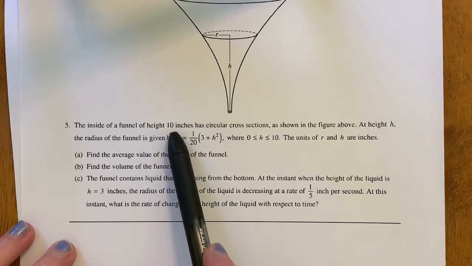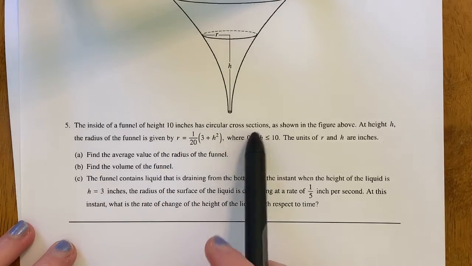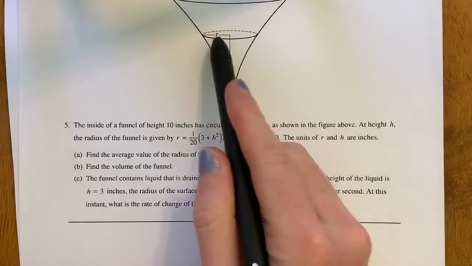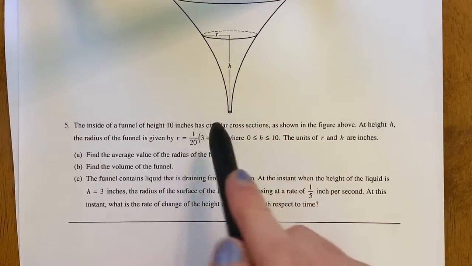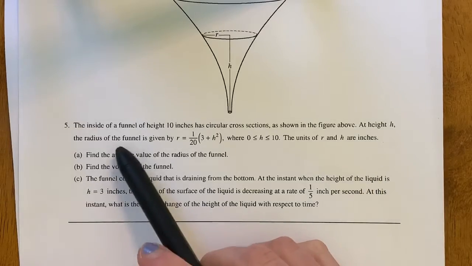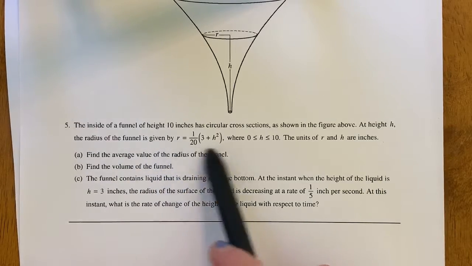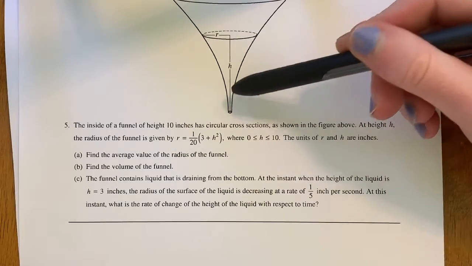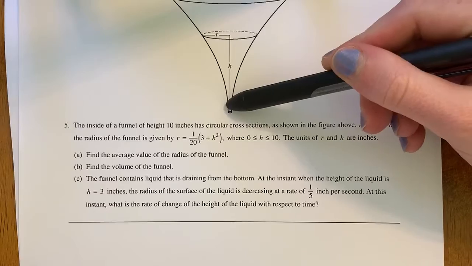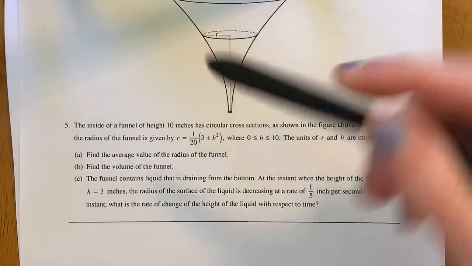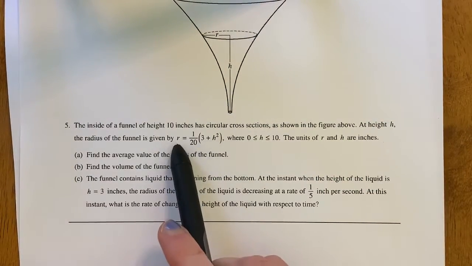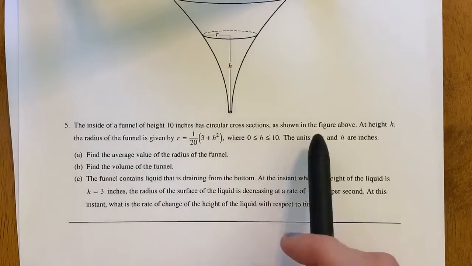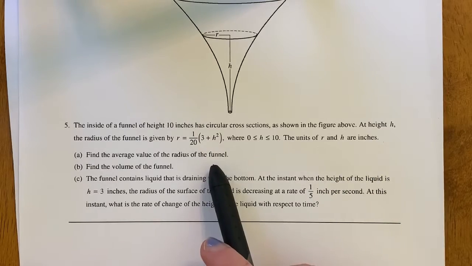It says the funnel has a height of 10 inches and it's got circular cross sections as shown in the figure above. That just means that you could slice it up into circles. At height h, the radius is given by this equation. So what that means, if you think about it, as the height changes, so does the radius. Like the radius down here is way smaller than the radius up here. So this is the equation that will give you the radius depending on whatever height you plug in. And it said that units are in inches.